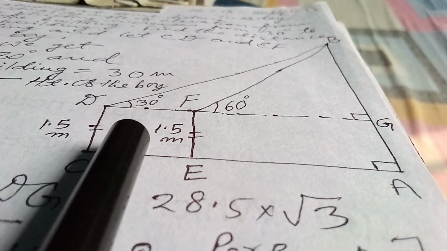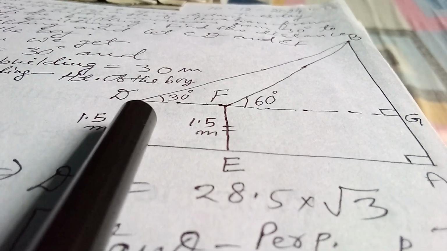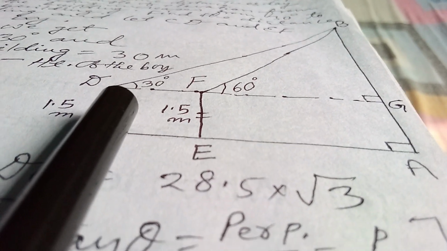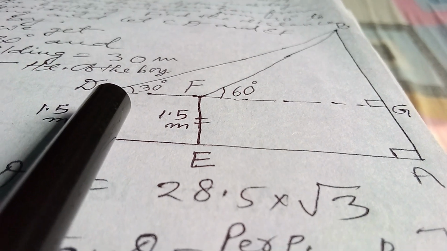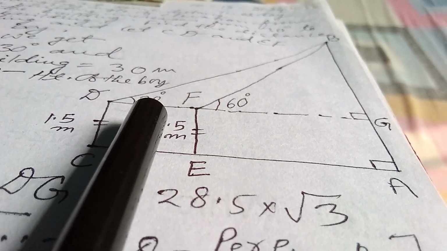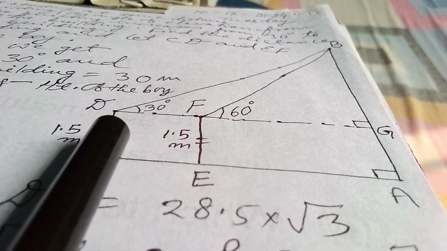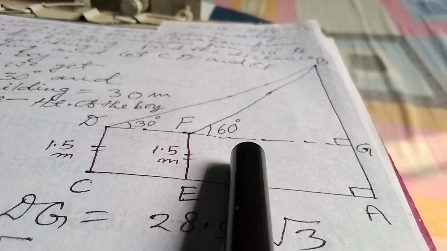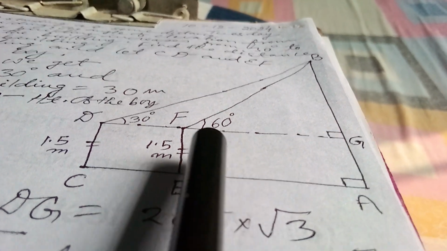Now one thing more you should keep in mind: from the building top, the angle of elevation made at the eyes of the boy is 30 degree, and as he moves towards the building, his angle of elevation will increase. Why so?